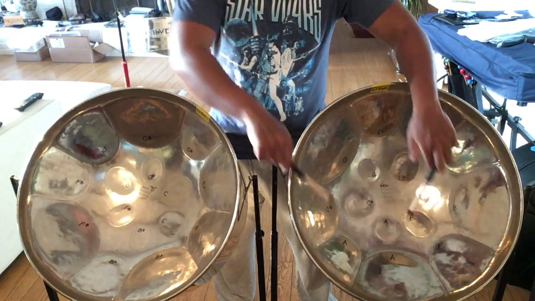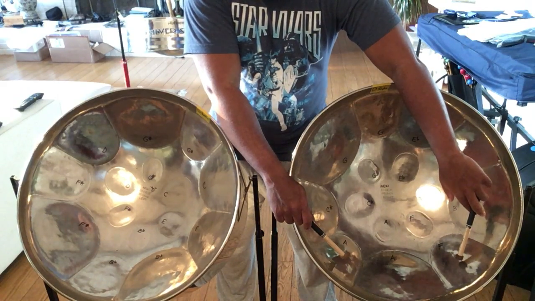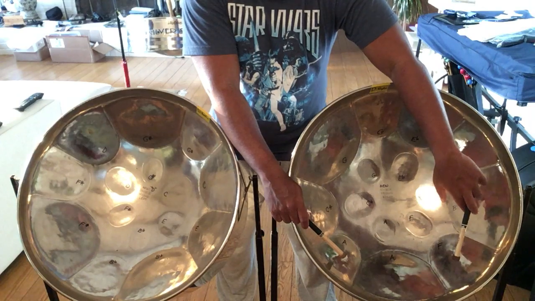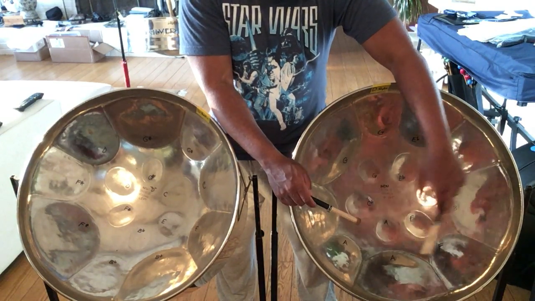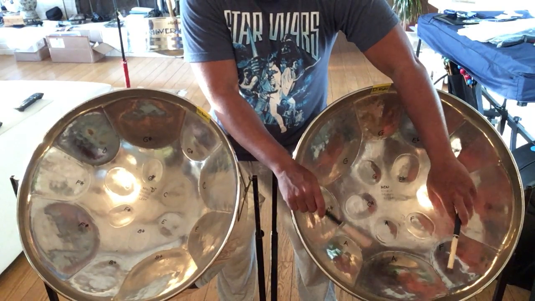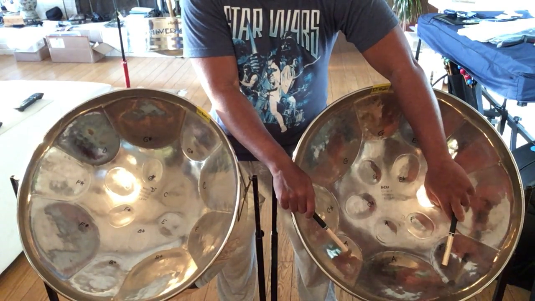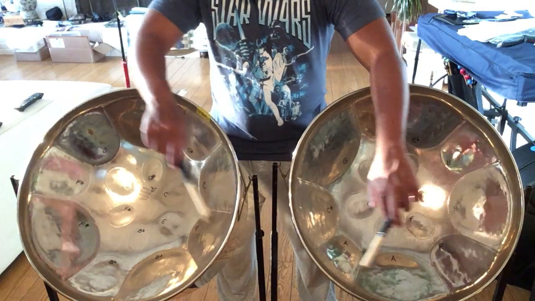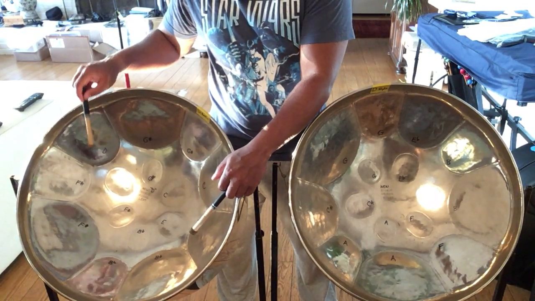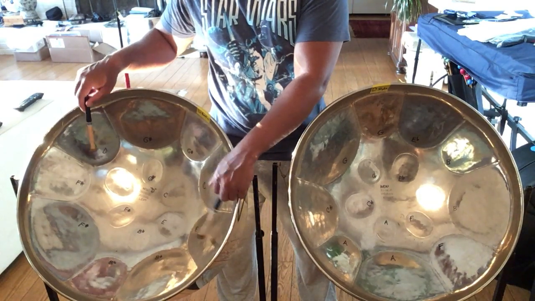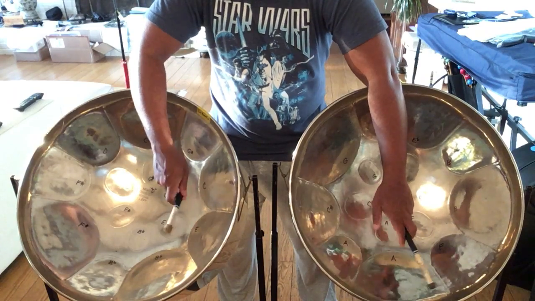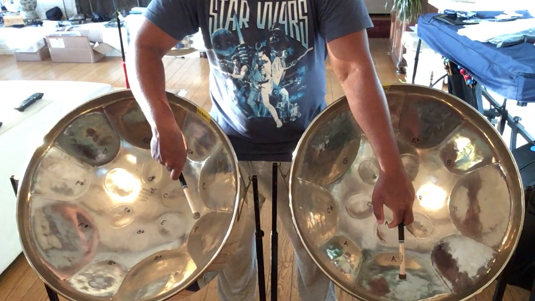So the first chord is F and A. Anything higher than this F is going to be a smaller note. Anything lower than this F is going to be a bigger note. So from F and A, that twice, we go over to your left pan, D and E, and then E and A. And now we're playing that low A.